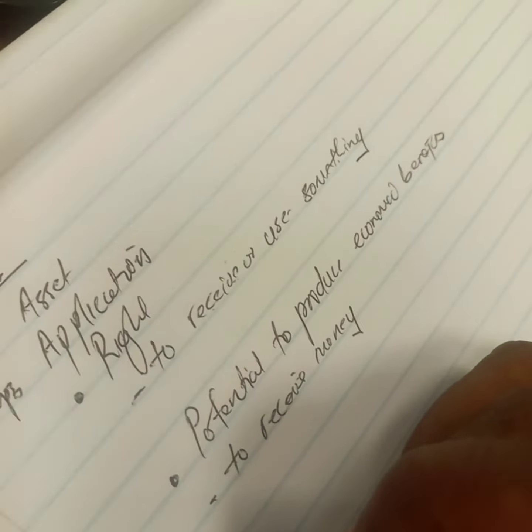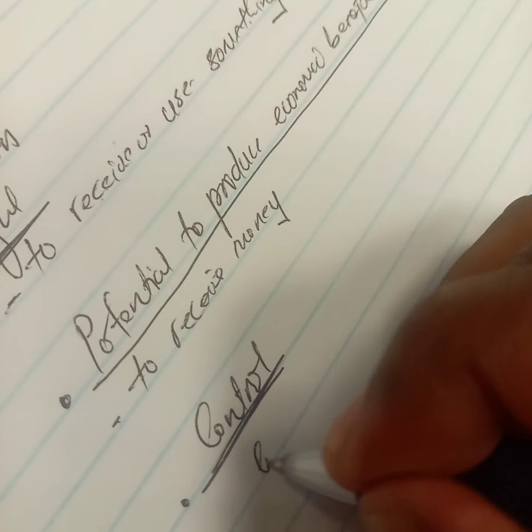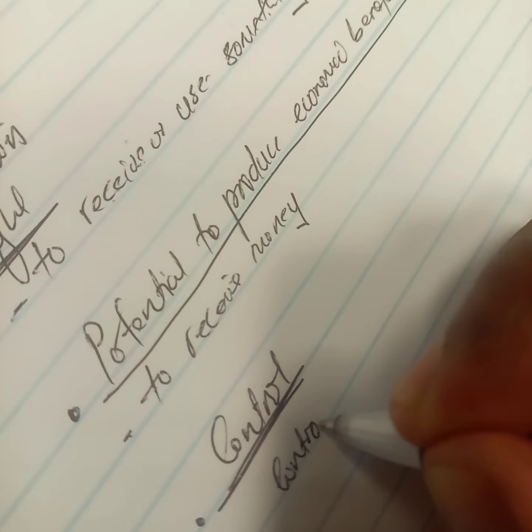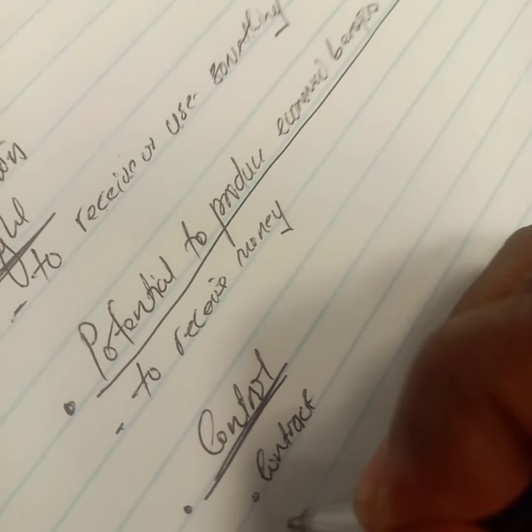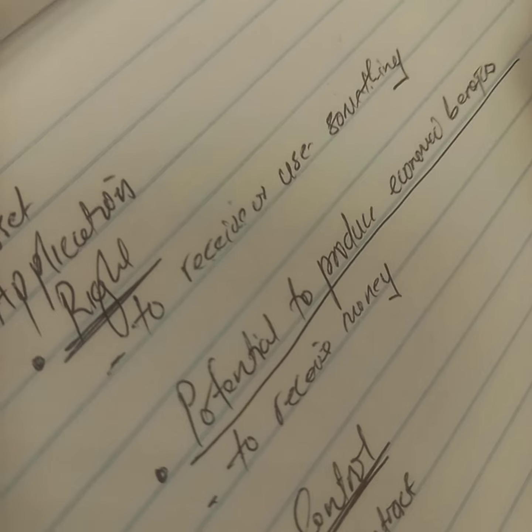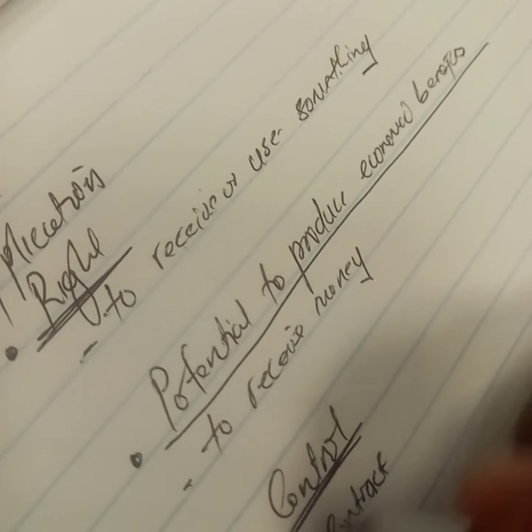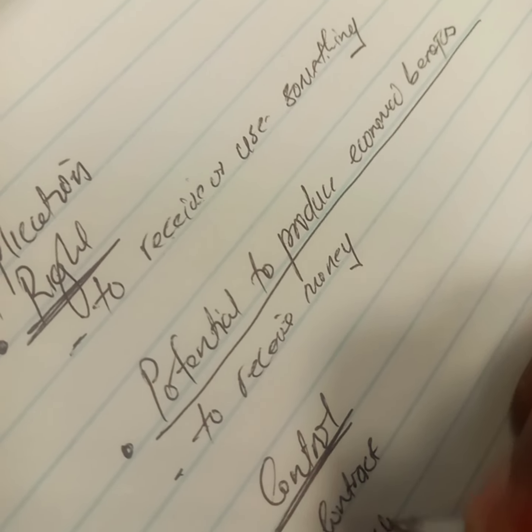Number three, you discuss control. So what is the control? So the control could arise from a contract, or you're the only one who can control that asset, right? So the control can arise from the contract, or you're the only one to control the asset.